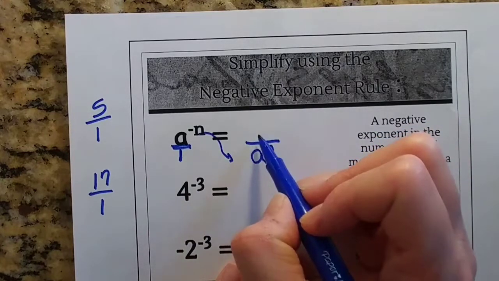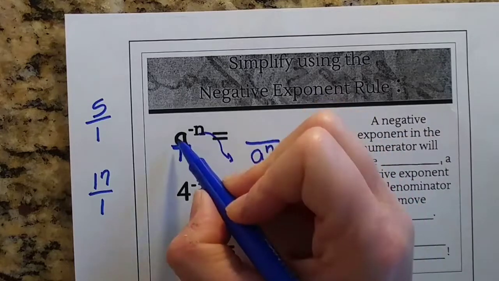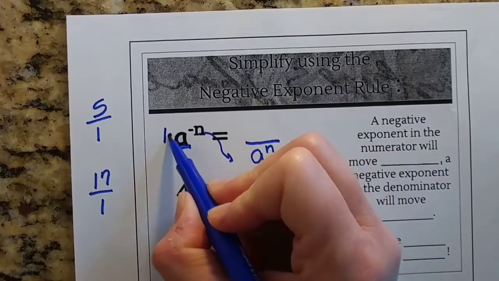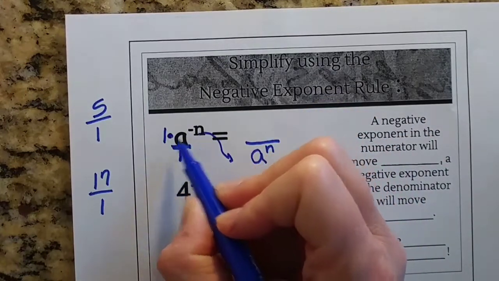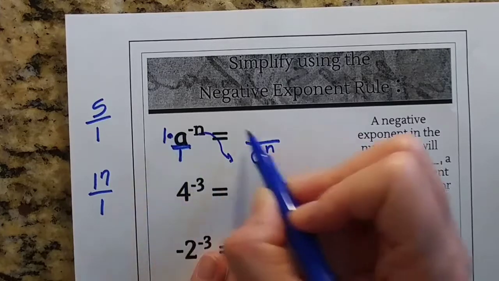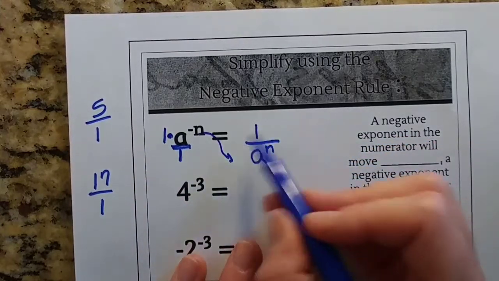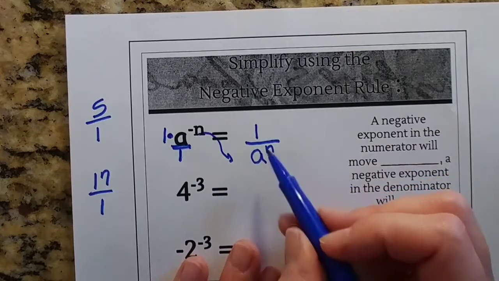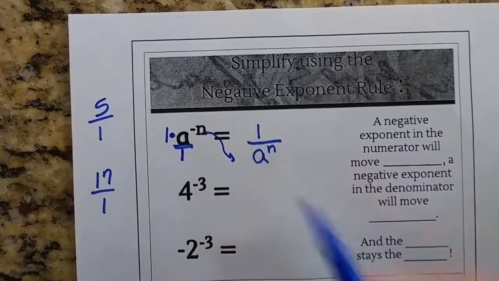Now, what's left in the numerator? It would be a 1, because think about this. I could add a 1 times a to the negative second power, and it wouldn't change this. So we can say that a 1 is left up in the numerator. Now, there isn't anything to simplify. I'm done here. I've gotten the negative exponent to become positive.